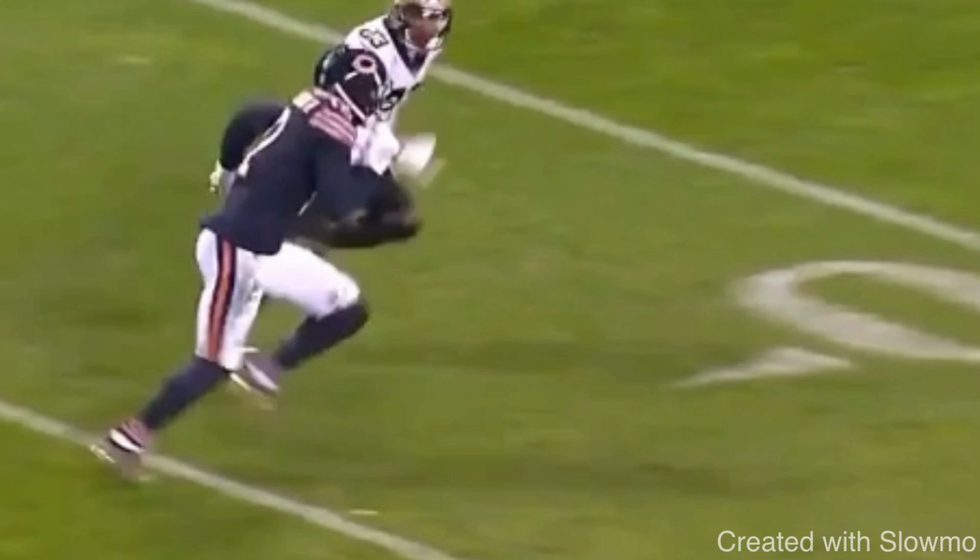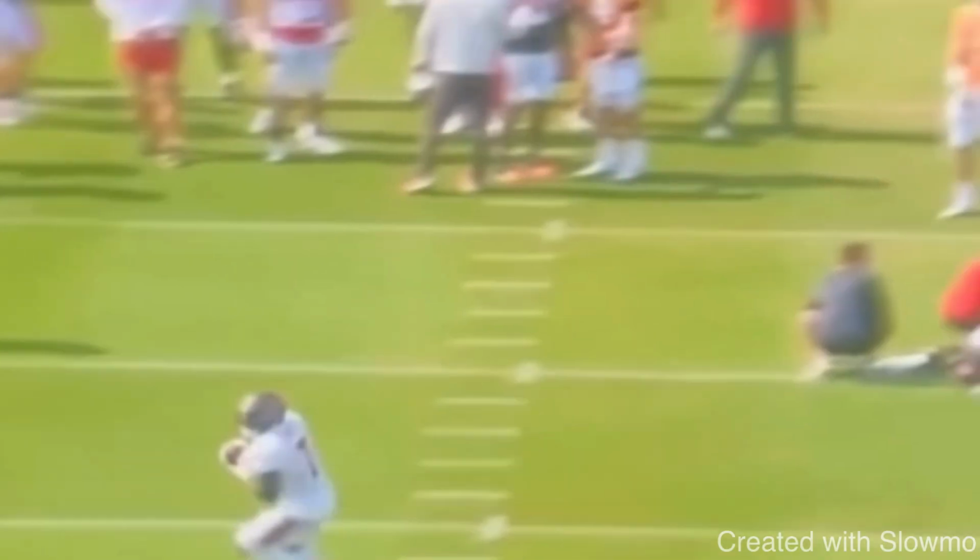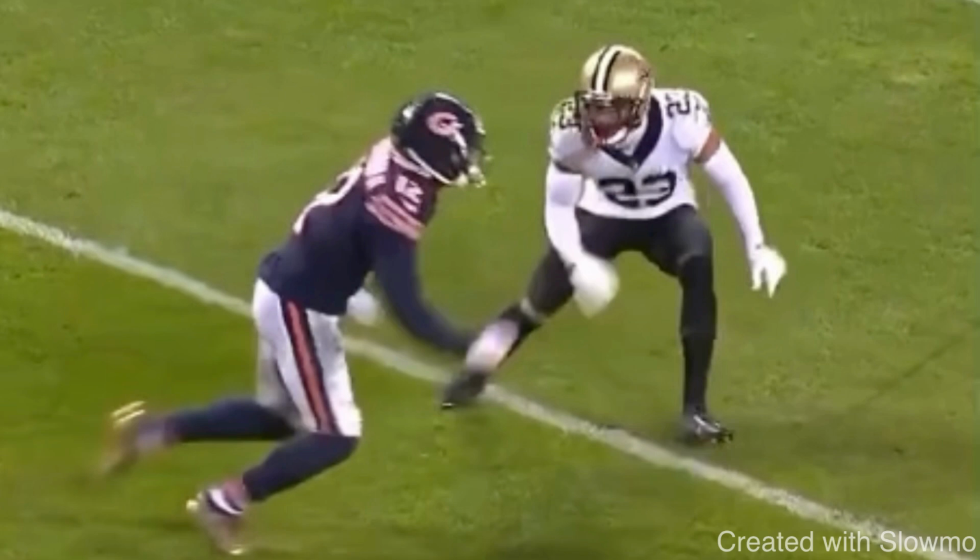He knows how to attack a DB's leverage. He knows how to stack. He knows how to stay skinny. He knows how to do these things, and that makes up for a lack of maybe athleticism that some DBs have on him. Some DBs have that leg up with athleticism. So he's outside shade. He's got to run an outside breaking route like an out route.